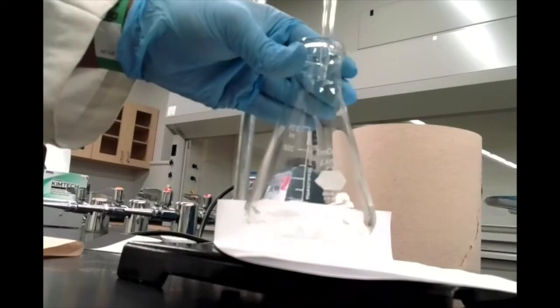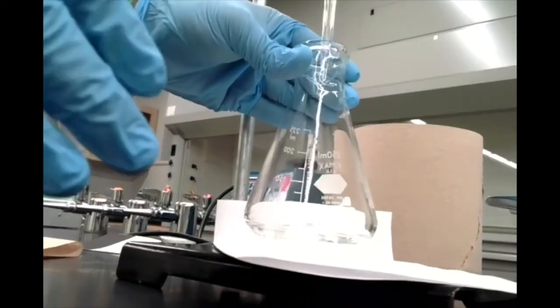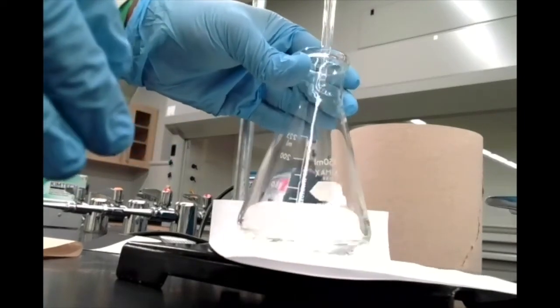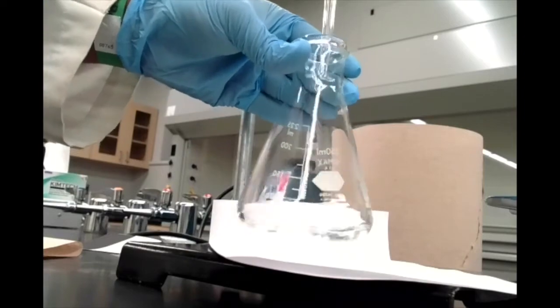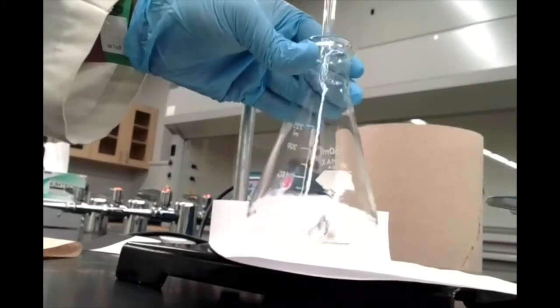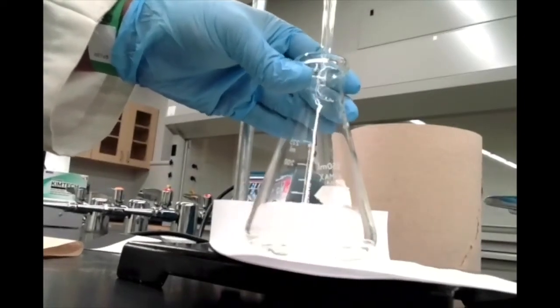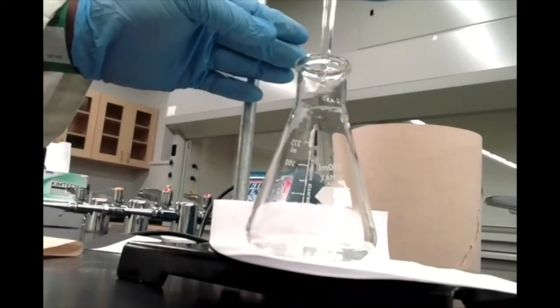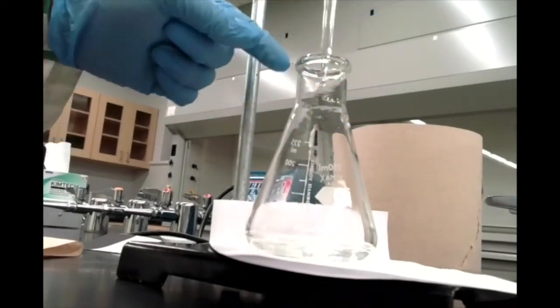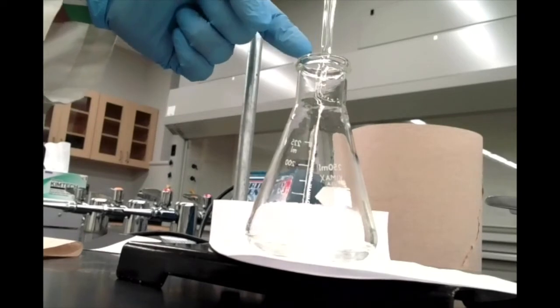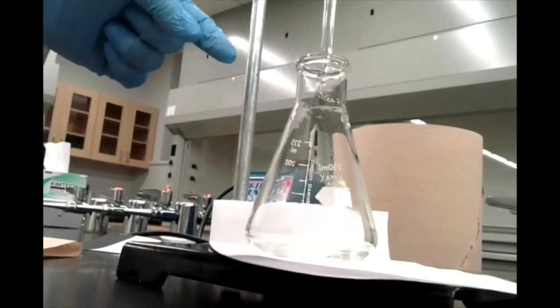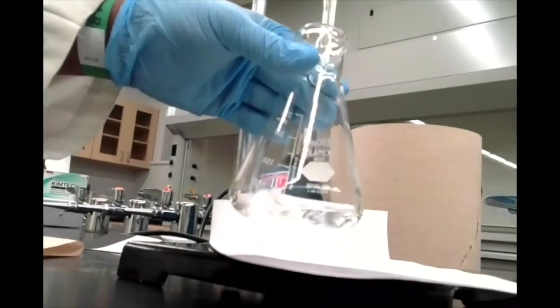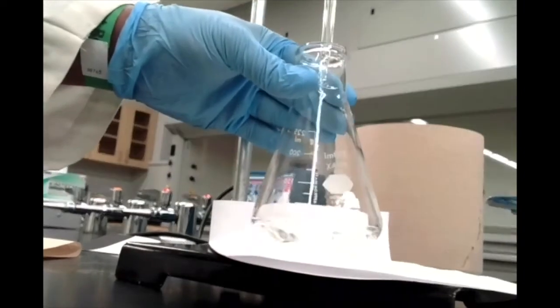So you can see that pink color is definitely lasting a bit. So again, it stayed clear so far, so that's a good sign, or colorless, I should say. It's colorless, so that tells me I haven't quite reached the endpoint yet. Let's add one more drop and see what happens. Actually, I don't know if you can tell, but there's a little drop clinging on there. So hopefully that comes loose. Oh, there we go.